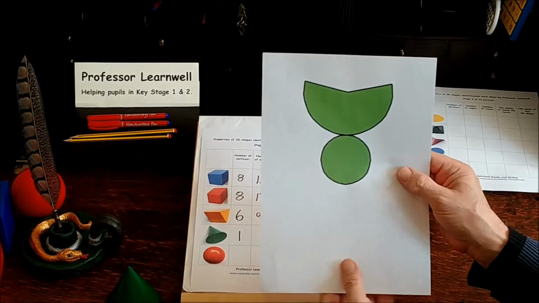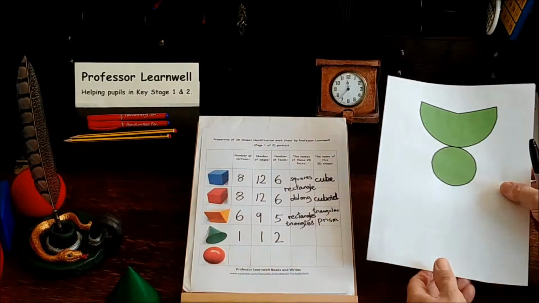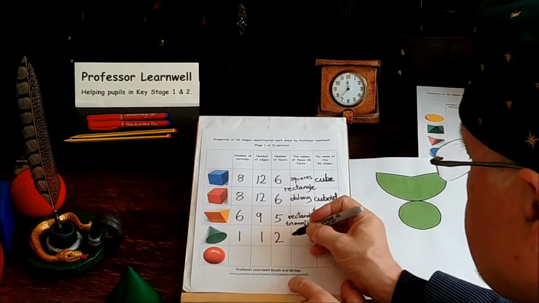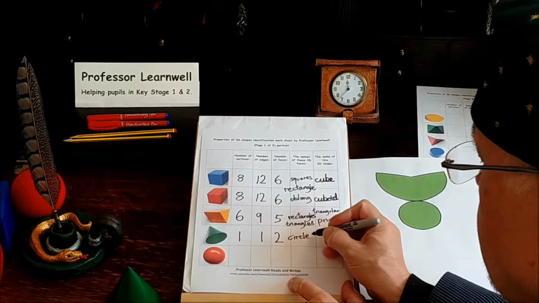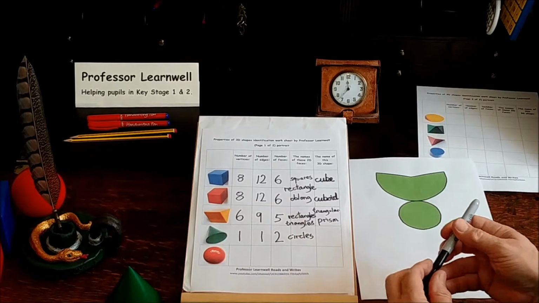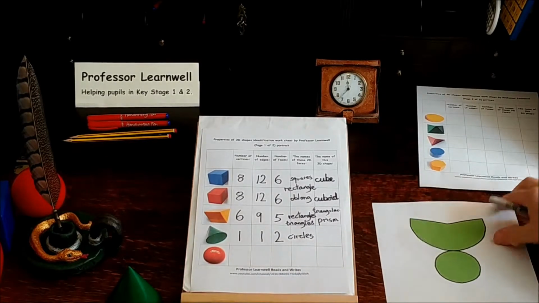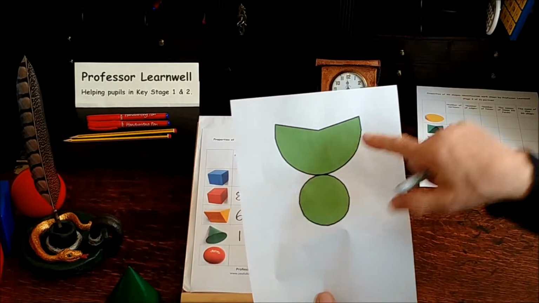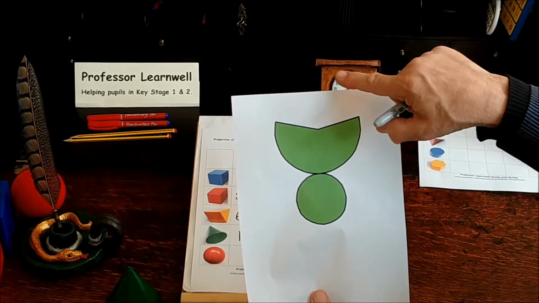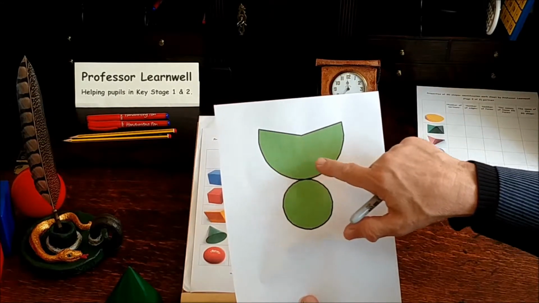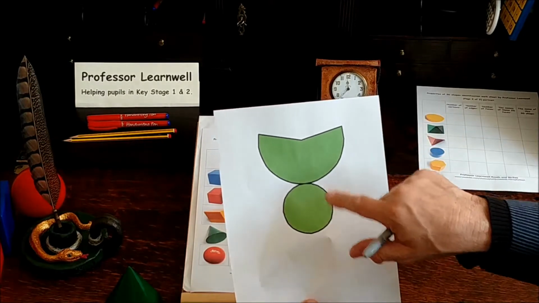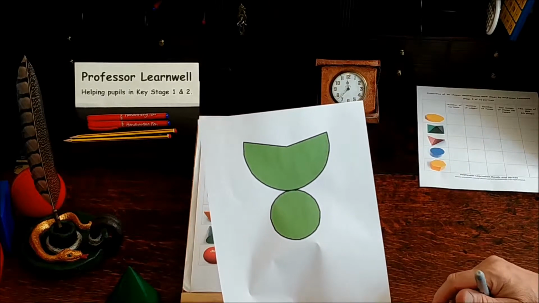So that shape is a circle. I'm going to put S for circles, because this actually is part of a circle. If you continued this line round here, you'd see we have the segment of a circle, slightly more than half.